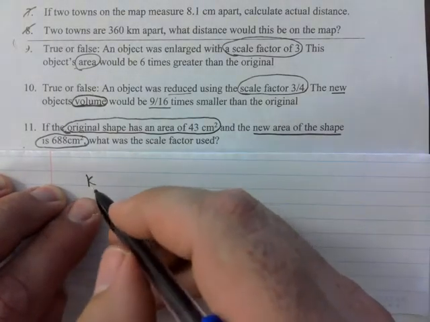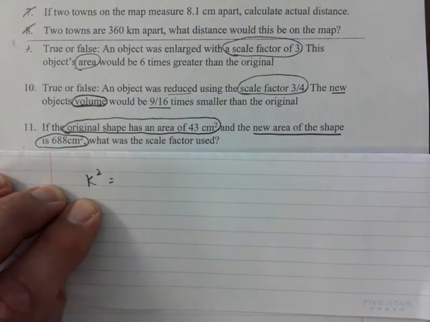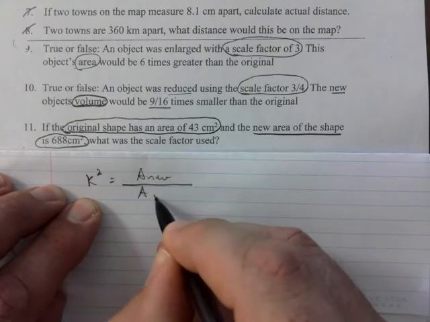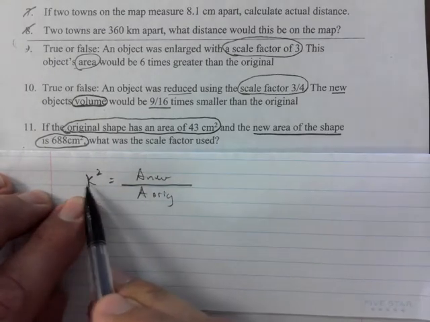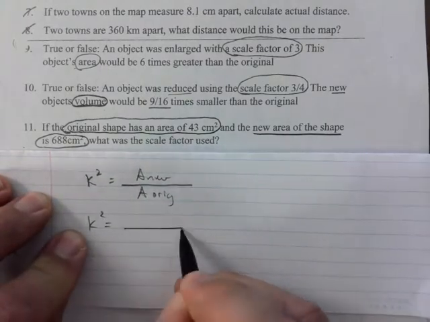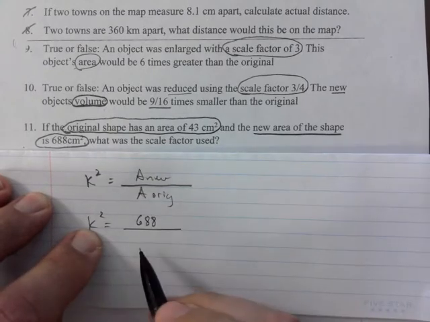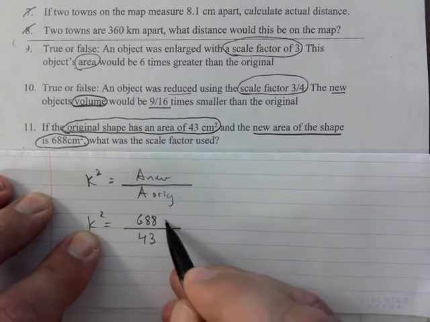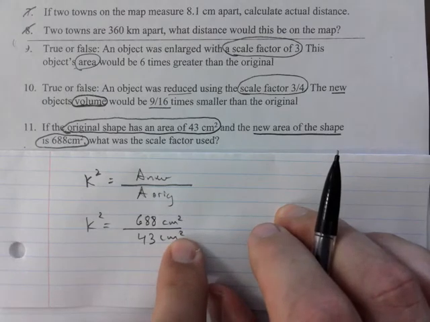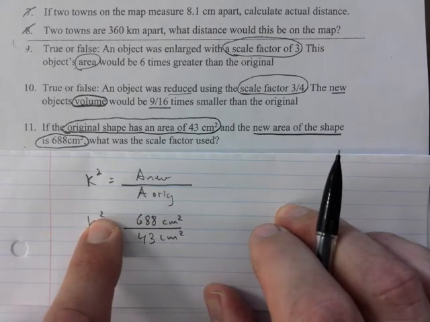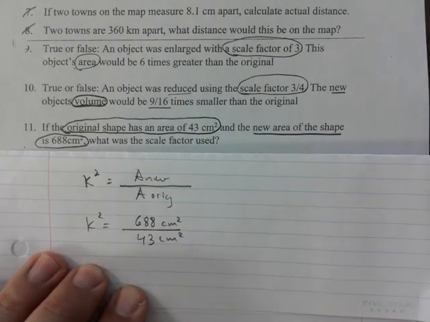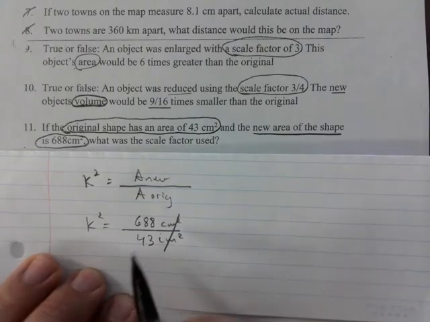K what? Squared. Yeah, exactly. So many students miss that. So k squared is area of new over area of original. So they're asking you to come up with a scale factor, but you need to start off like this. So I'm going to go ahead and say k squared is 688 over 43. And you can write down the units, guys. If you see the units and it's a squared unit, you automatically should have a 2 there. So there's a bunch of things that you can have in place to make sure you get it right. And at this point, you cancel the units, which is exactly what you want.